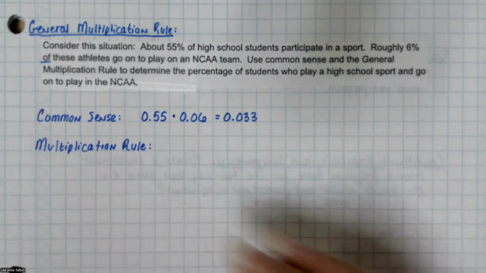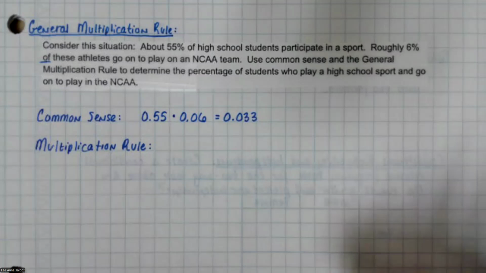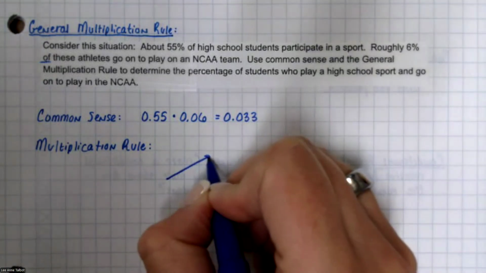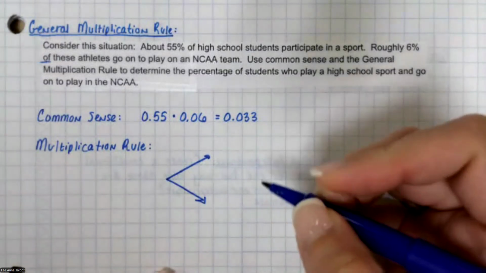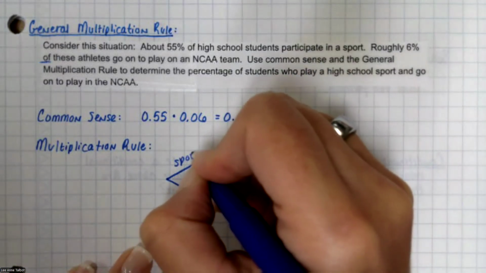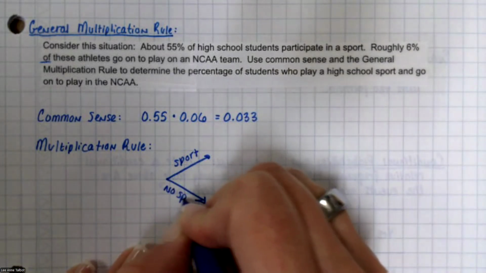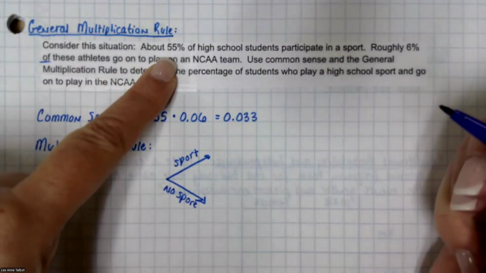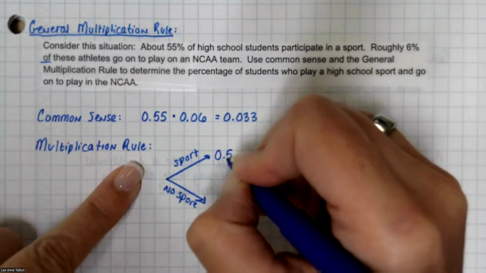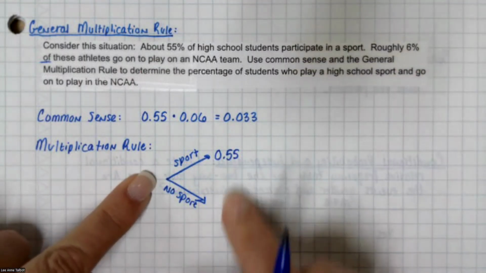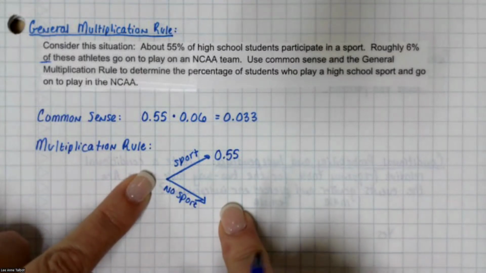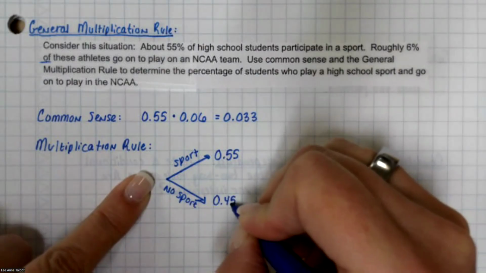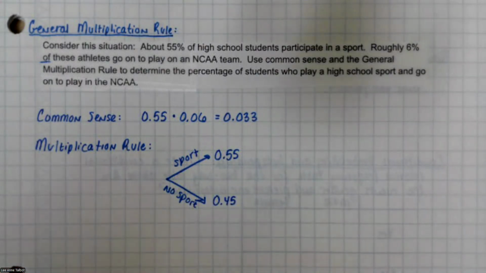Okay, now how are we going to do that with tree diagrams? This is what we're getting into tomorrow. The first thing you have is a sport and no sport option. It says about 55% of high school students participate in a sport, so I have 0.55. The most important thing you need to know about a tree diagram is all of the options need to add to 100%. So this has to be the complement, 0.45. It's forced to be. Does that make sense so far?